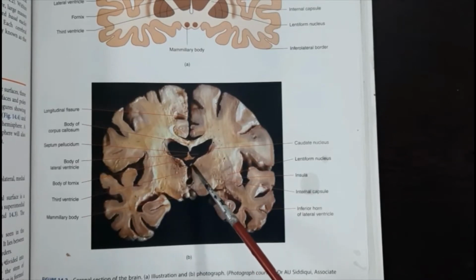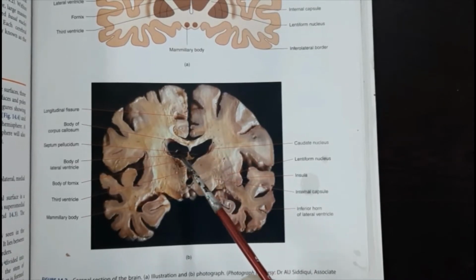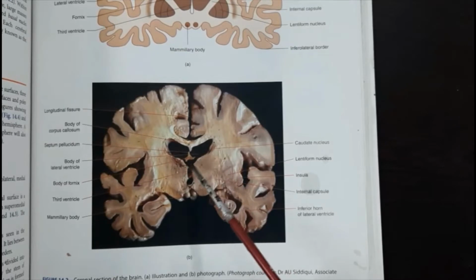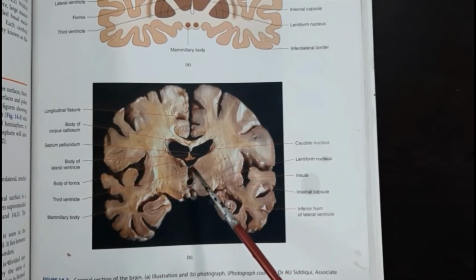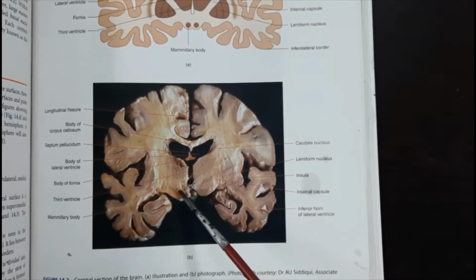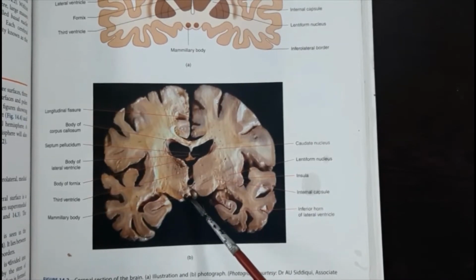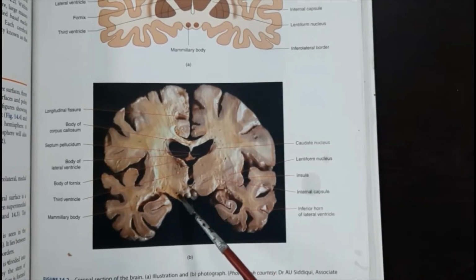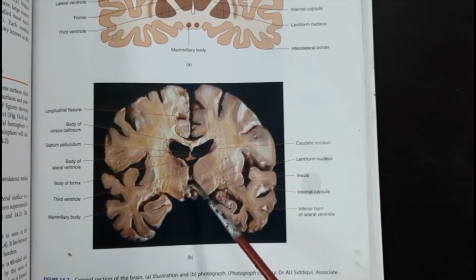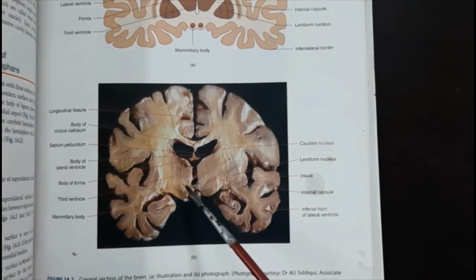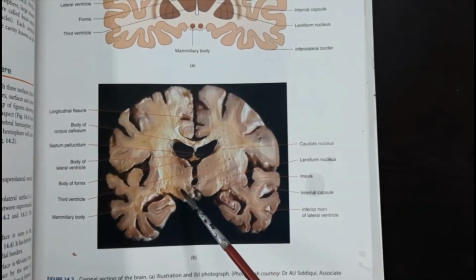So this area is the third ventricle, which is continuous with that of the lateral ventricle above. But this is the third ventricle, a narrow slit-like space. And in this lower part you are seeing the mammillary body, which is part of the hypothalamus. So this is the cavity which lies between thalamus and hypothalamus, and it is a narrow slit-like cavity.